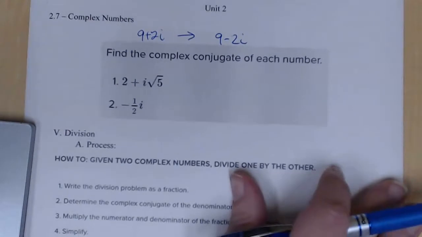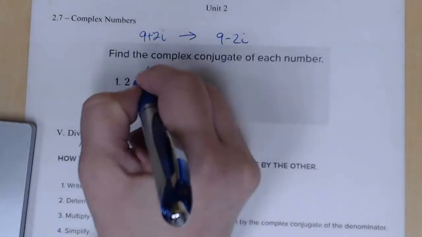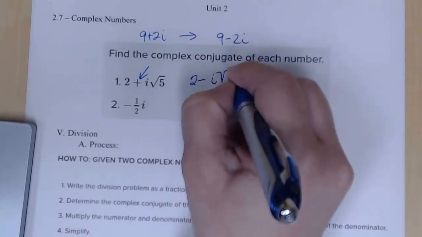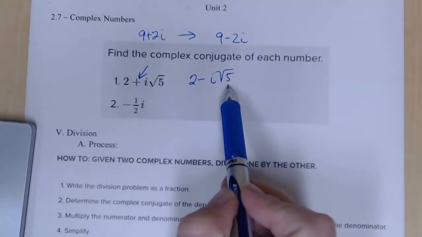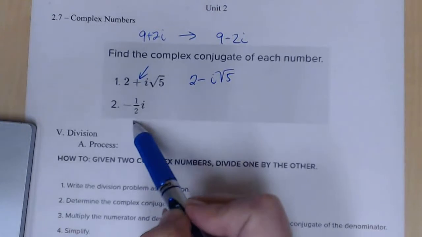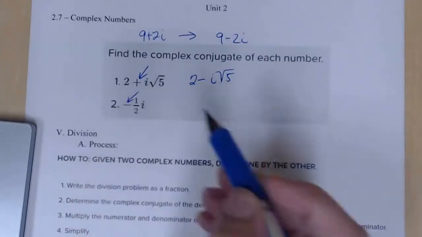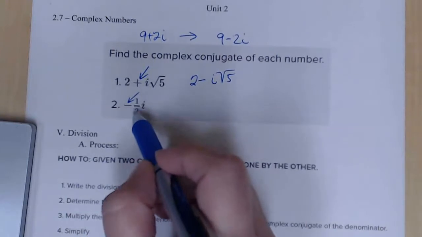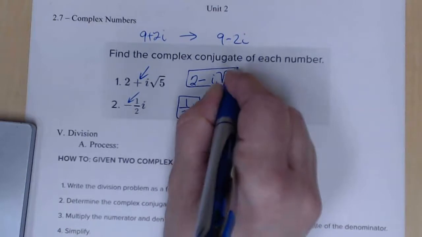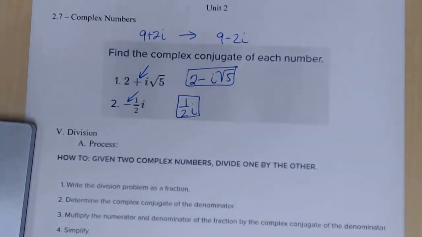So if it says find the complex conjugate of each number, I'm only going to change the sign on the imaginary part, so it'd be 2 minus i square root of 5. Again, you'll notice they put the i in front of the radical so you don't accidentally have it underneath. This one only has the imaginary part, but the same is true. You only change the sign on the imaginary part. So negative 1/2 i, its complex conjugate would be positive 1/2 i. And it's as simple as that. I had one student say, is that all we do? That is all you do when asked to find the complex conjugate. So again, good test question.